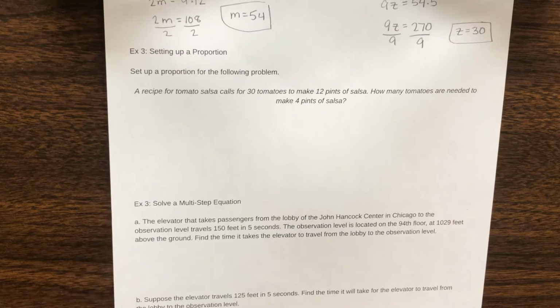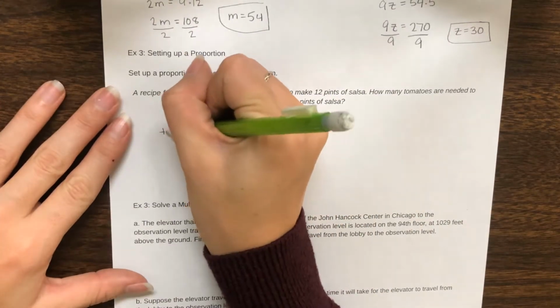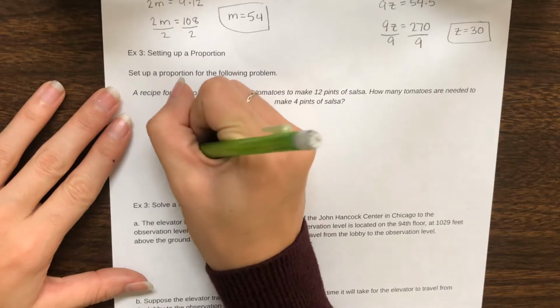Okay, so now we need to learn how to set up a proportion and then be able to solve from that. So a recipe for tomato salsa calls for 30 tomatoes and makes 12 pints of salsa. How many tomatoes are needed to make 4 pints of salsa? So the first thing we're talking about is tomatoes and then the pints. So I have tomatoes and I have pints.